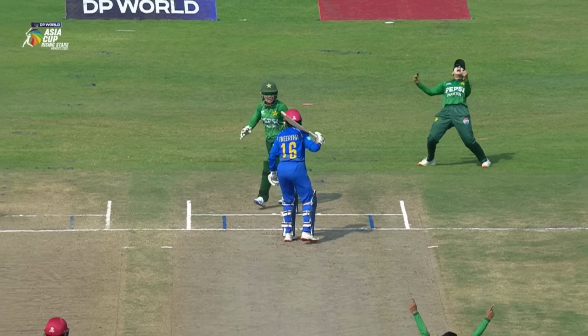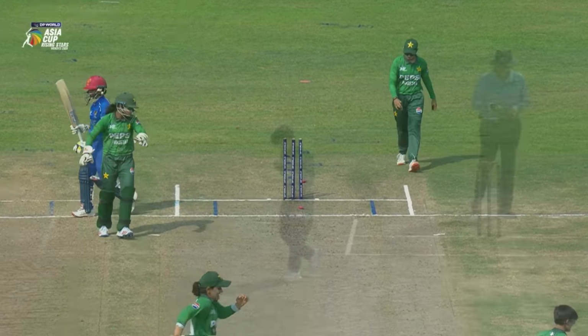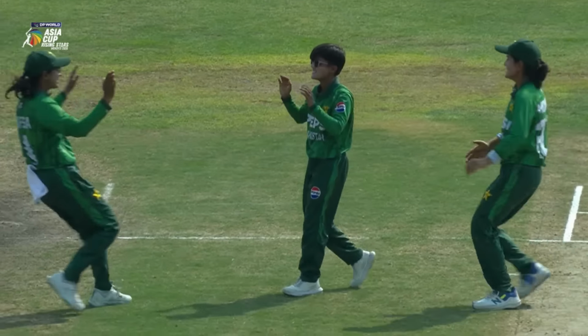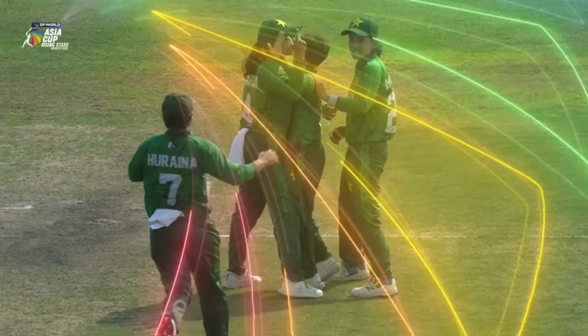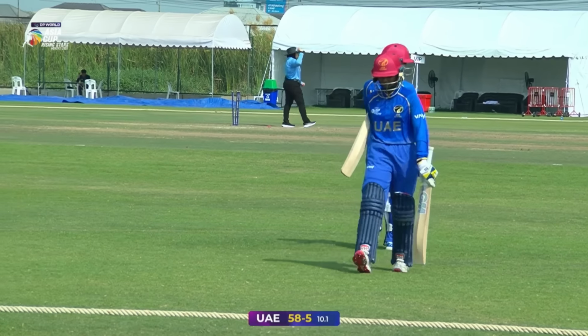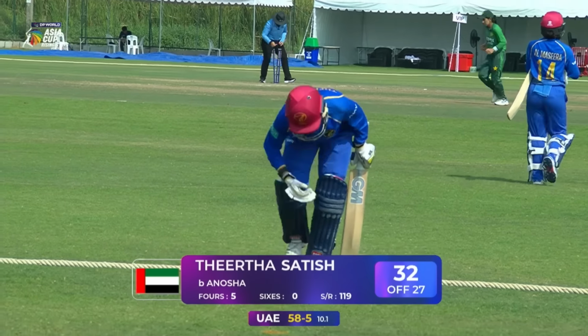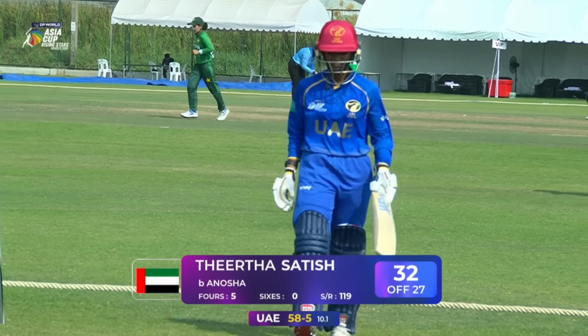Driving nice and forward, pulling the batter forward, and beaten in that dip. She's bowled really well for Pakistan today. And another one goes for the UAE. This is when they would have hoped that their skipper was out in the middle. The set batter, Tirtha, gone for 32 off 27, UAE 58 for 5.